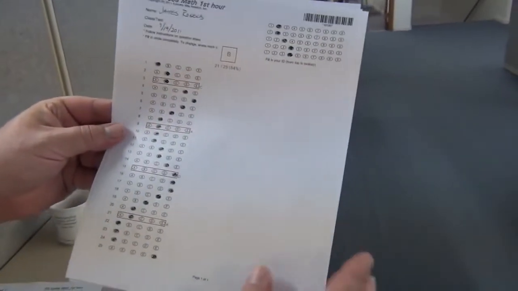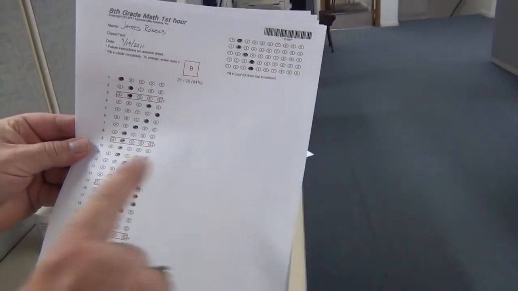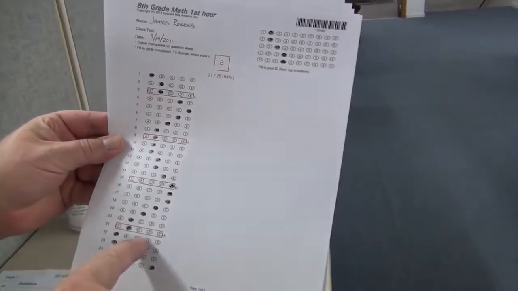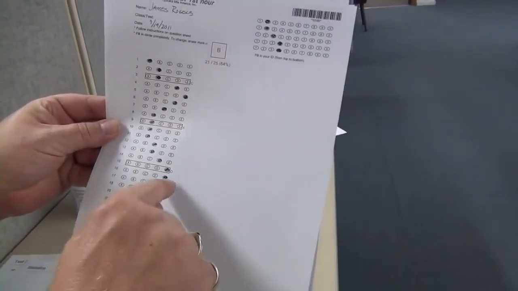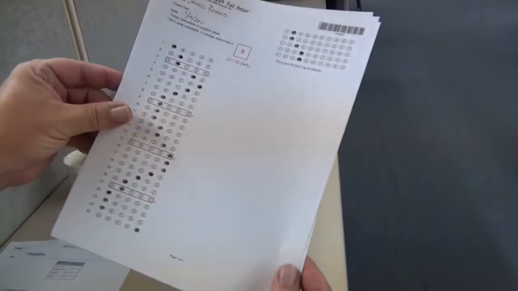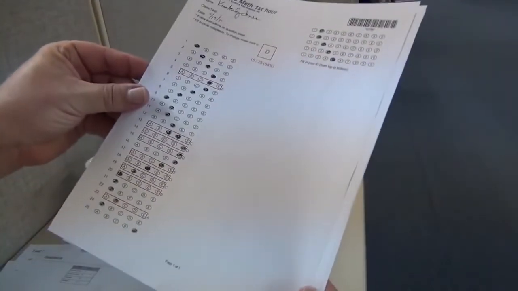Now here's what we got for this student. And you notice it completed the grading, told us which answers were wrong, and along the side you can see it also tells us which answers were the correct ones. And it does so for each and every student.